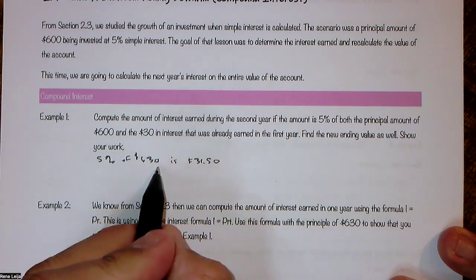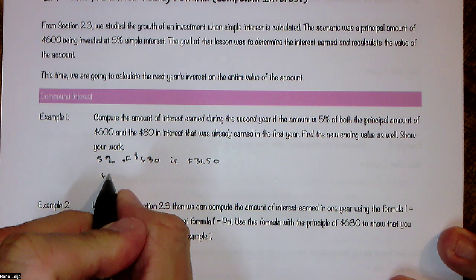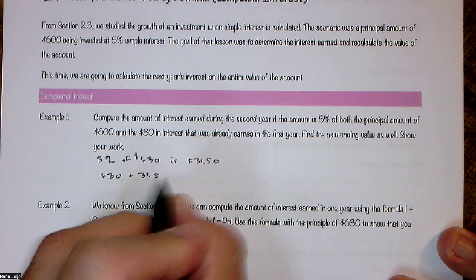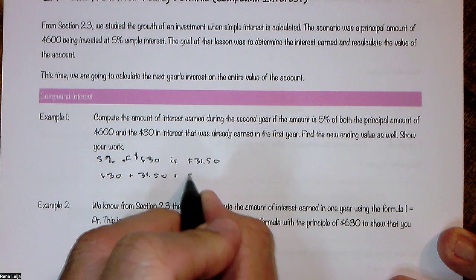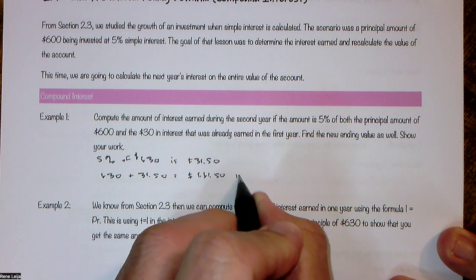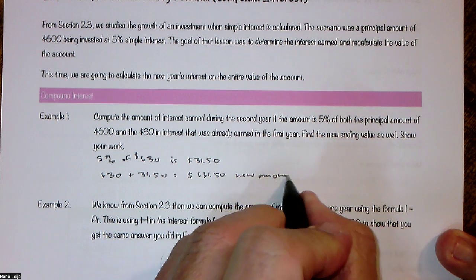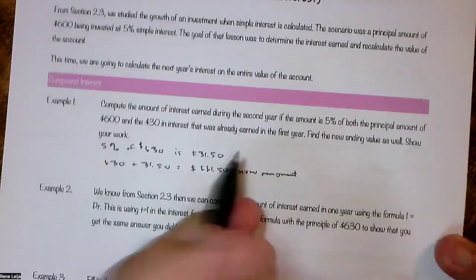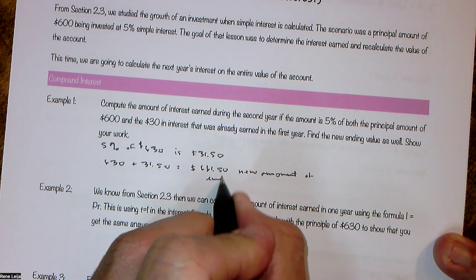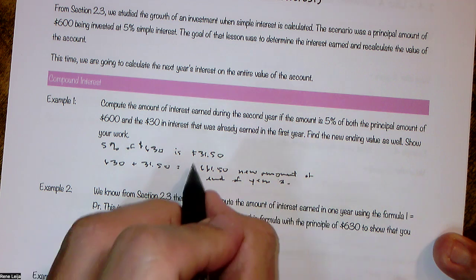So if we started with the $630 and the amount of interest that we earned on that was the $31.50, then that's going to give us $661.50 for a new amount at the end of year two.